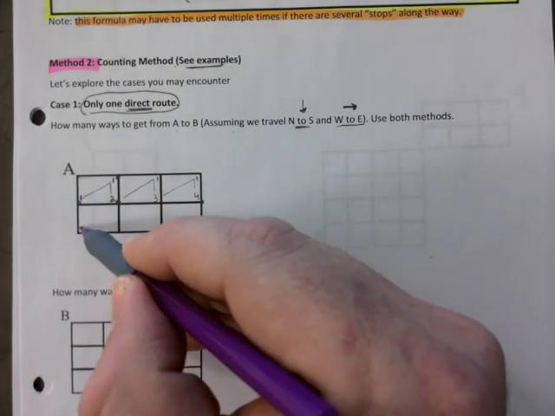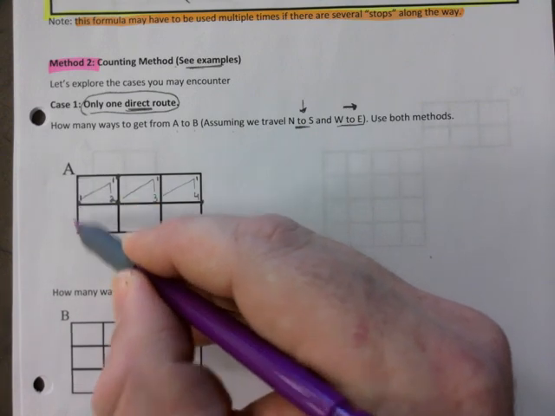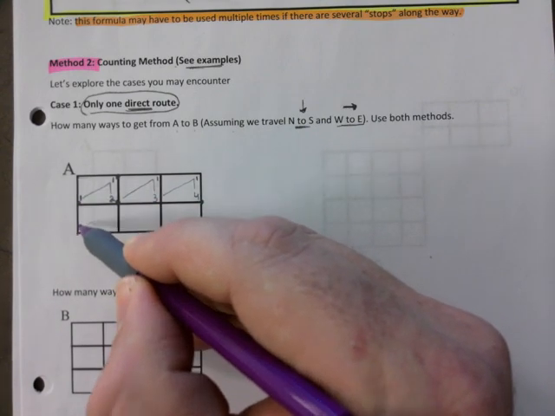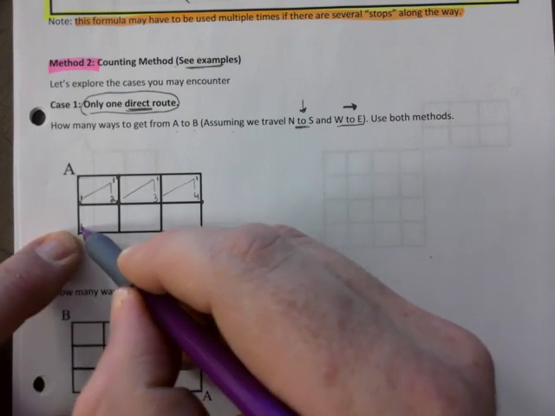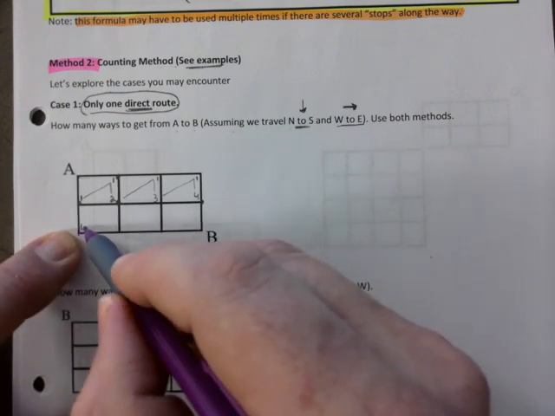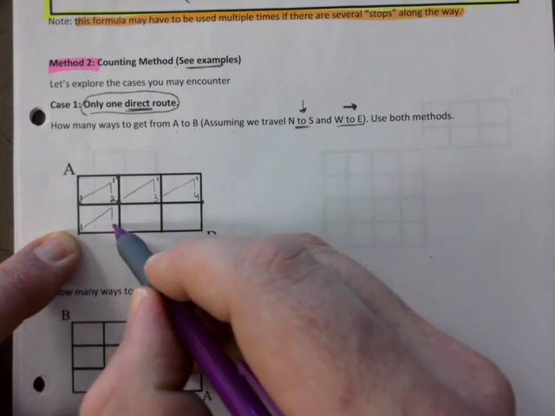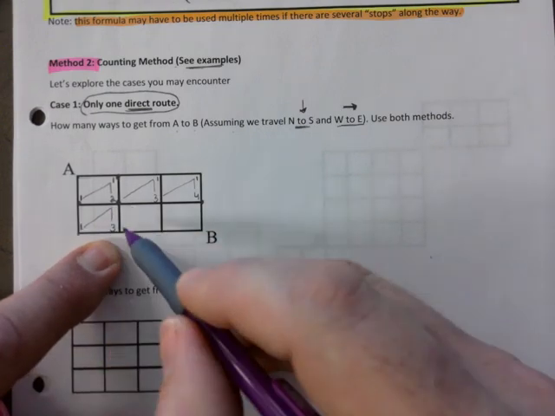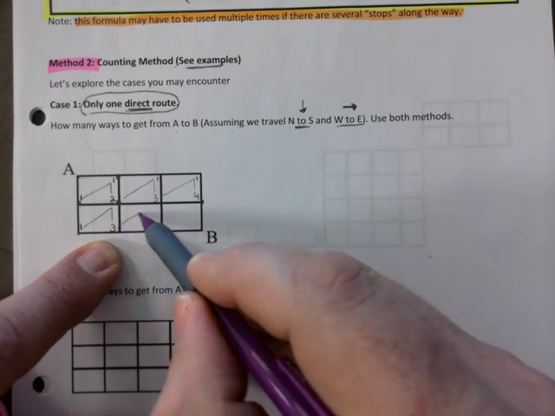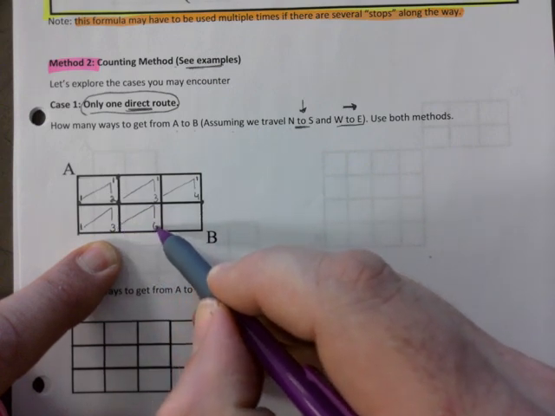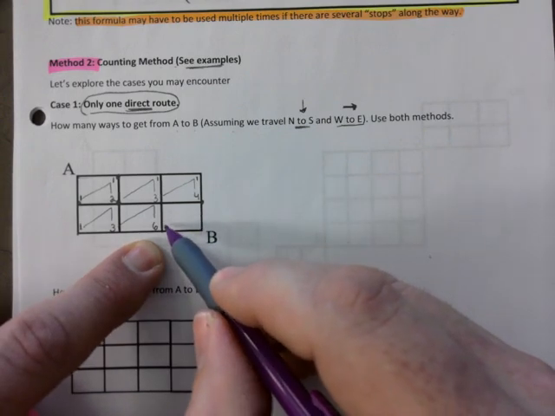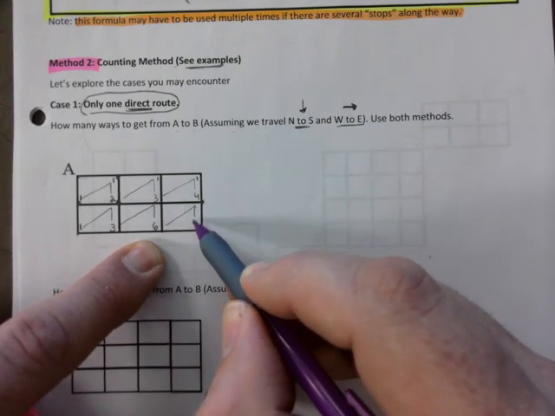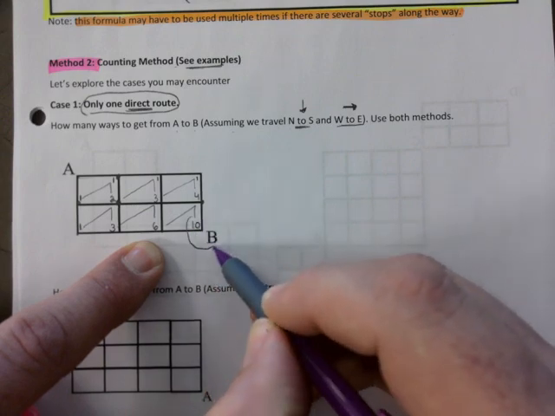Similarly, if you go down to this point right here, there's also just one way to get to this point. So you basically just copy this one down. You'll notice that that's the pattern. 1 plus 2, there are 3 ways to get to this point. 3 plus 3, there's 6 ways to get to this point. 6 plus 4, there are 10 ways to get to this point. And now you know that to go from A to B, there are 10 different ways to get there based on using the counting method.